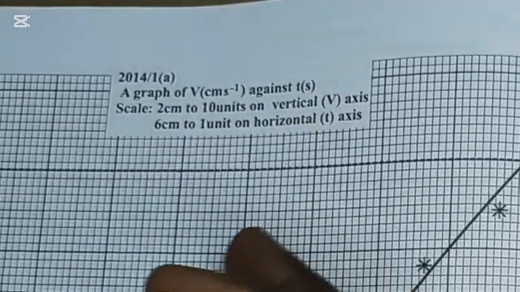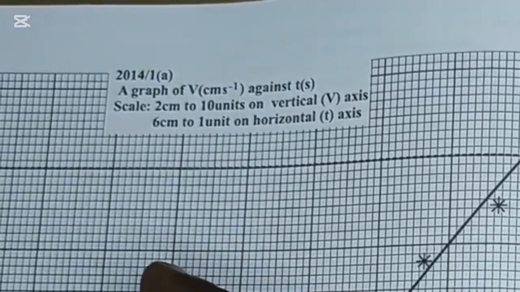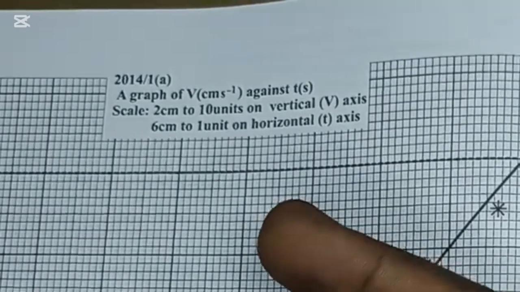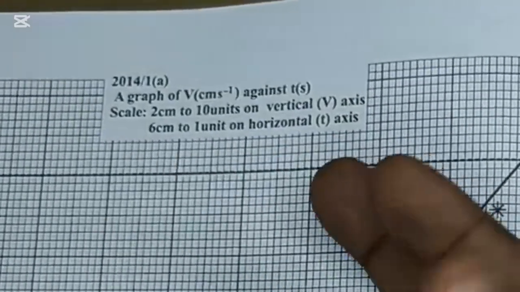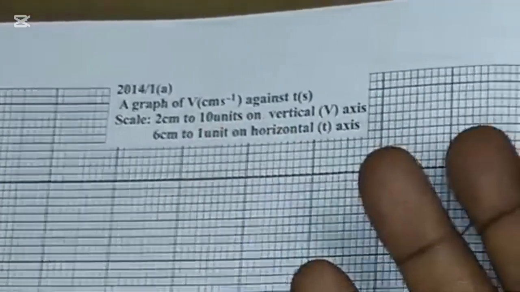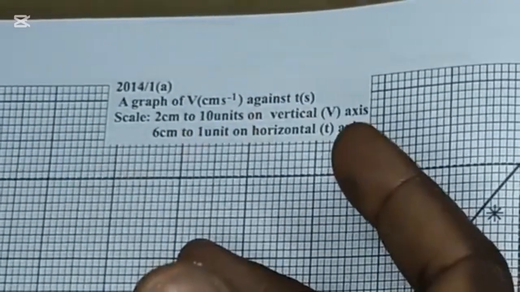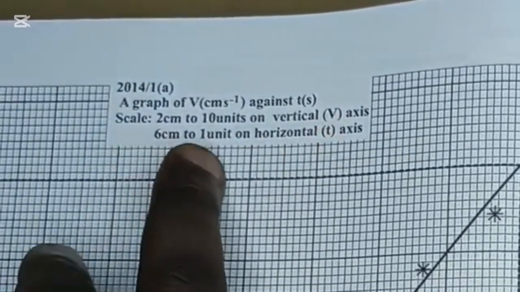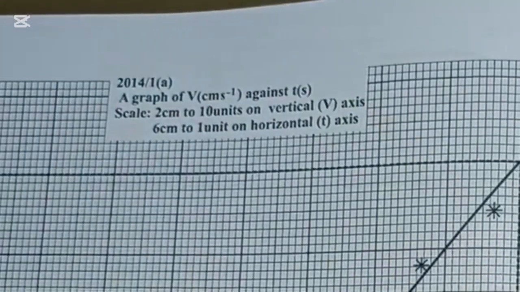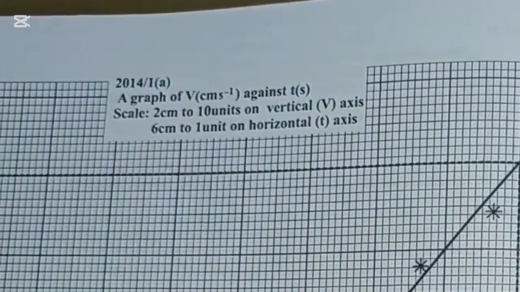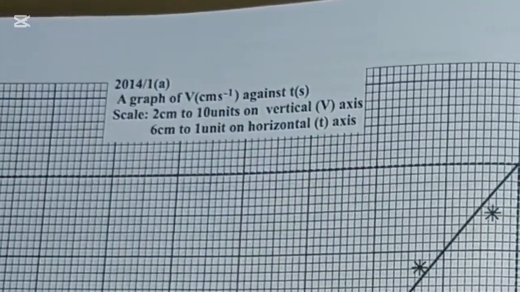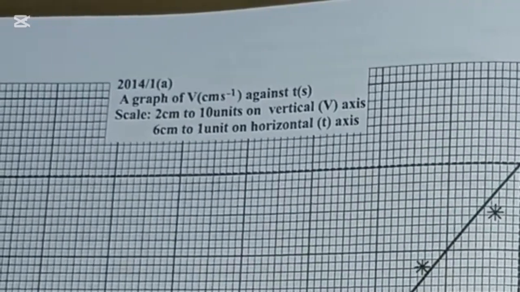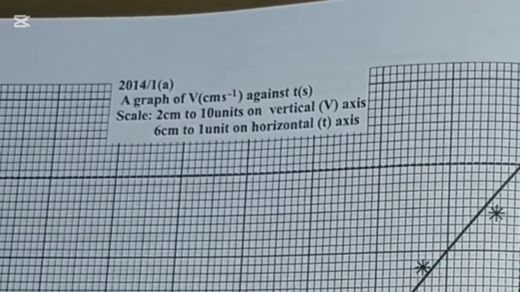You can see that. You can use the one I used in the example earlier. I used 4 centimeter. You might not divide. You might just call it 4 centimeter to any unit you are taking. It's not compulsory. So this one is 2 centimeter to 10 units, and this one is 6 centimeter to 1 unit. Just remember, as I've told you, make sure the highest value is divisible by 5. That's the first thing before you now start to divide based on the lines.